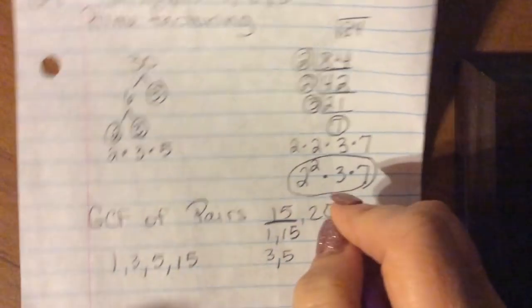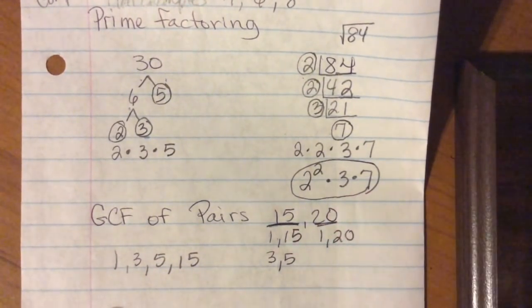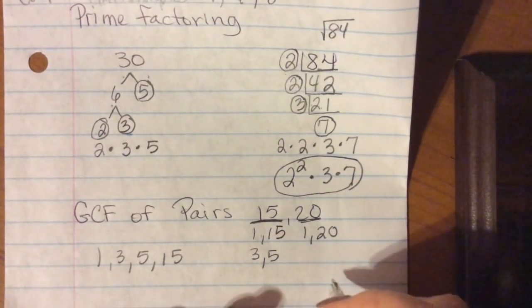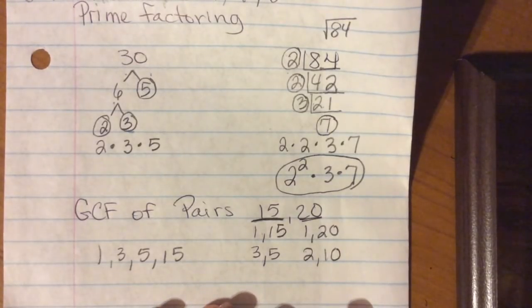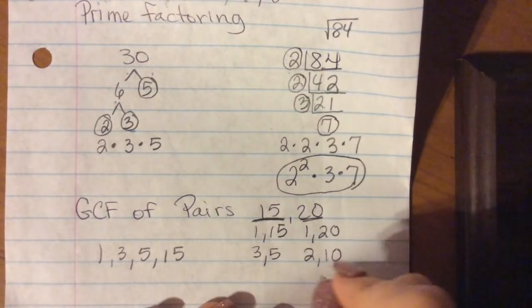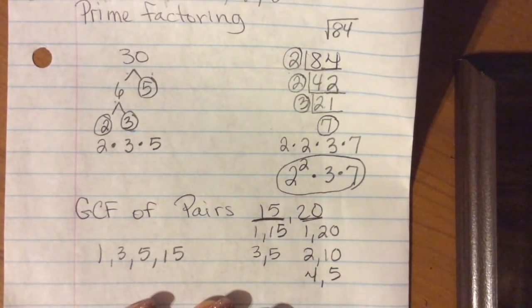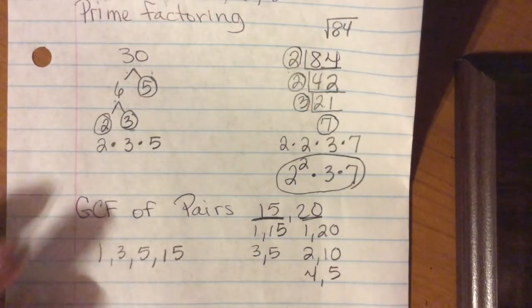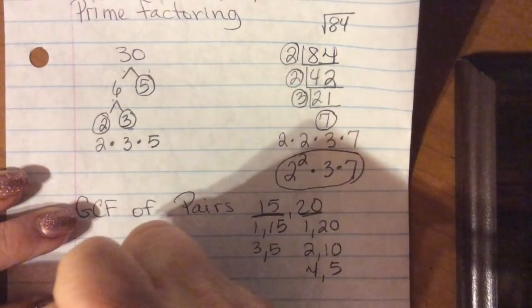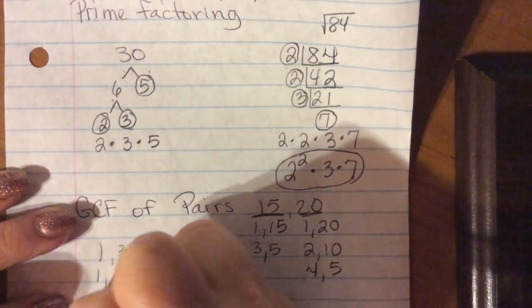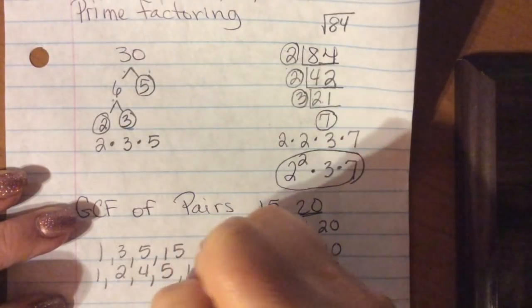Now I'm going to do the same thing for 20. I know that 1 and 20 work. Then I know 2 will go in there, so 2 and 10. 3 doesn't. Oh, but 4 does. So 4 times 5. So there are all the factors for 20. I'm going to go ahead and list them least to greatest. So starting here, and it kind of goes around. So it goes 1, 2, 4, 5, then 10 and 20.